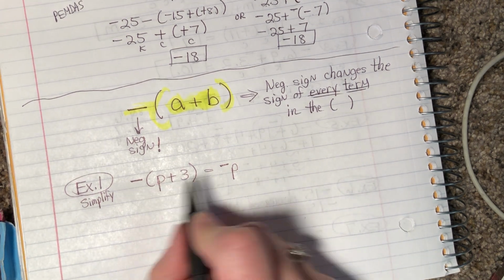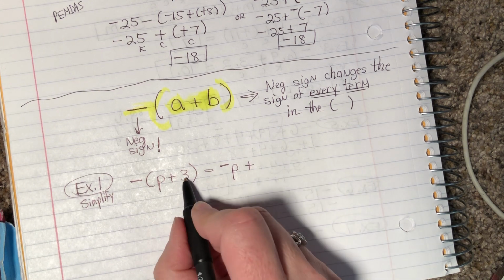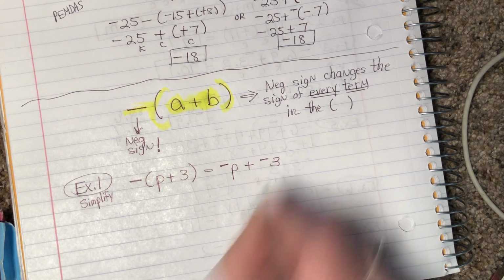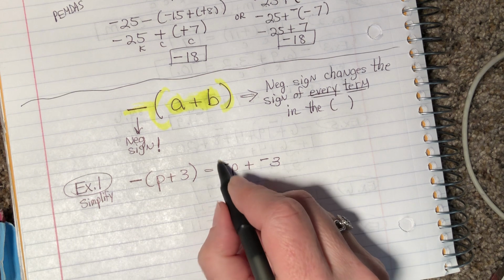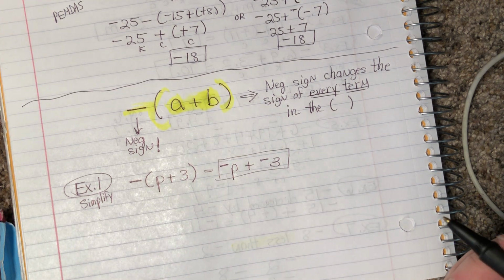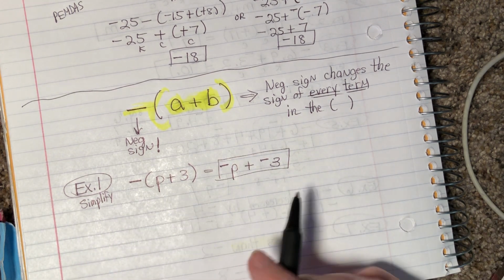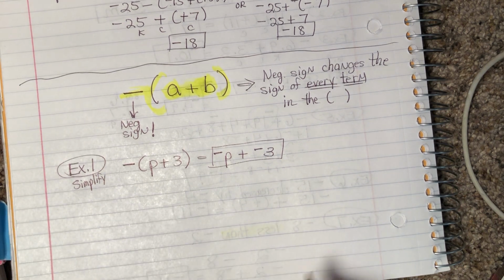So the p, if it was positive, it's negative. And the 3 is now negative. And that's the answer. So it changes the sign of everything on the inside.